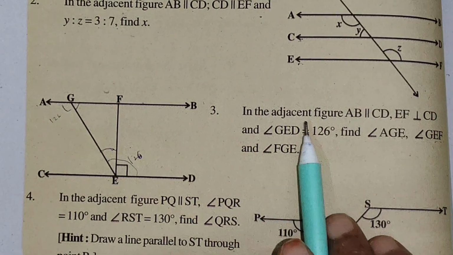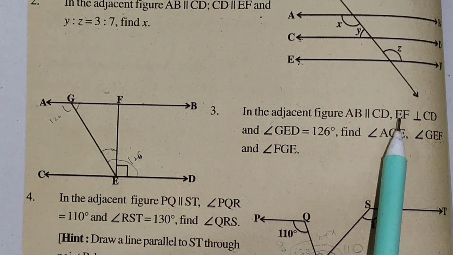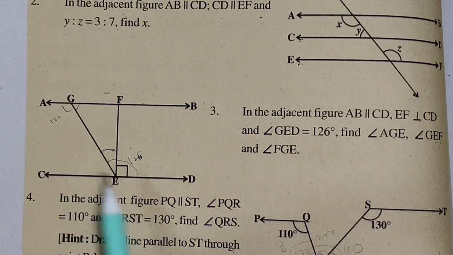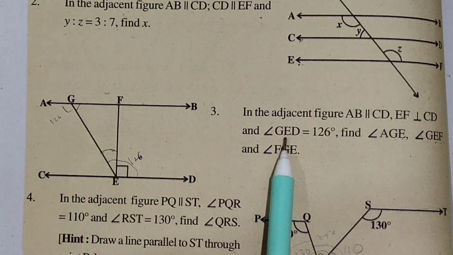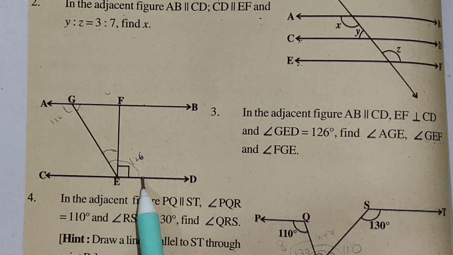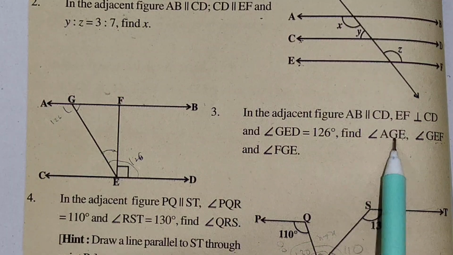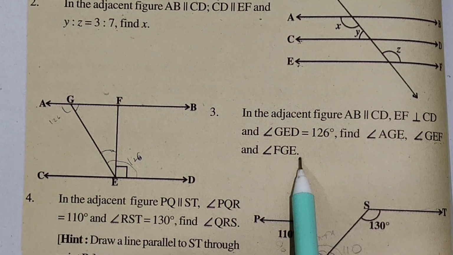Third question. In the adjacent figure, AB is parallel to CD, and EF is perpendicular to CD. GED is 126. This angle is 126. So find AGE, GEF, and FGE. We find these three angles.